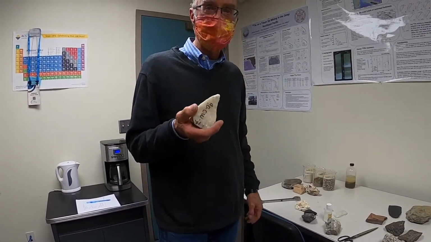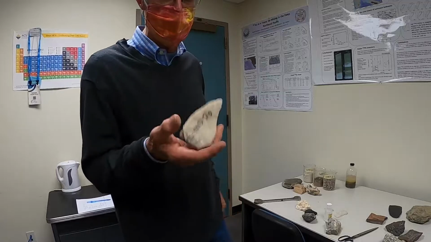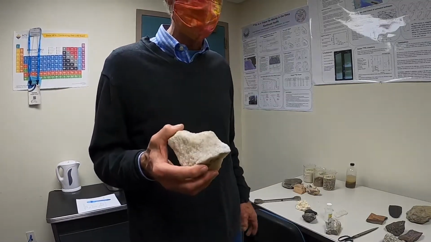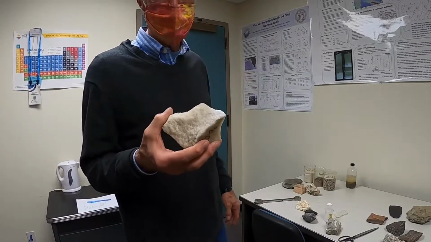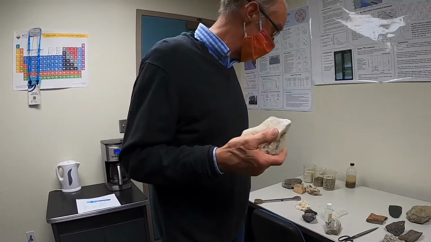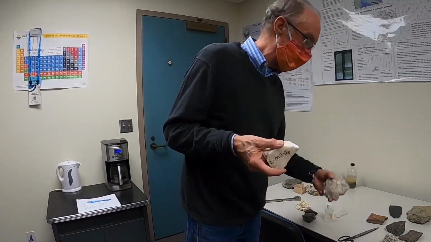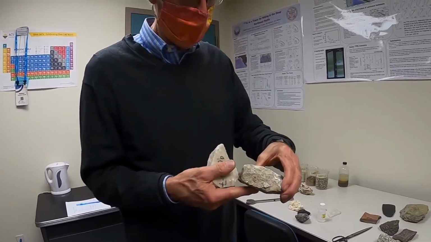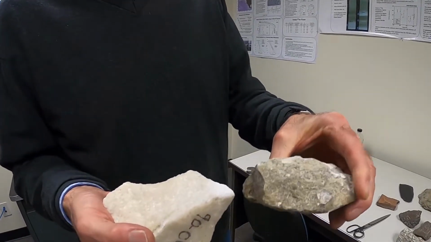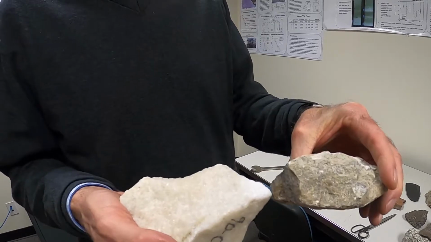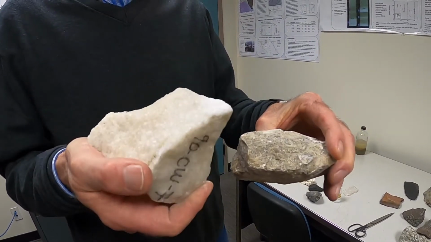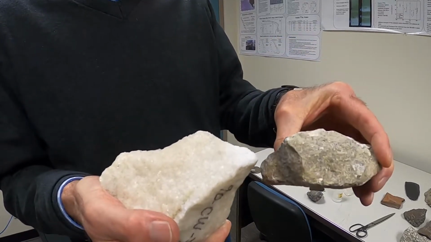And if I put acid on this, it would bubble like crazy. So we know that this must be made out of calcite. How do you get calcite with such beautiful crystals? Well, you can have metamorphosis. And so if we take this limestone and we apply heat and pressure, the calcite in this limestone is going to recrystallize to give us beautiful marble. So that's the rock marble. Here's its sedimentary equivalent.